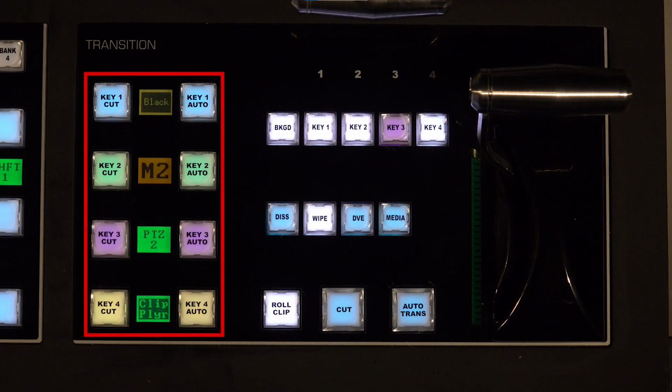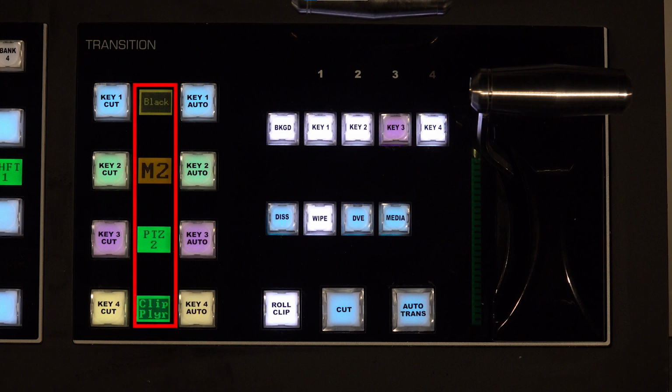First, let's go over the hotkeys. We have keys 1 through 4 in a vertical line, all with cut and auto trans buttons. In a little screen in the center, it shows what source is selected for the key. If you press key 1 cut, it will directly cut that key onto program while highlighting key 1 on the key selection. If you press key 1 auto, it will transition that key to program based on what type of transition you have selected.